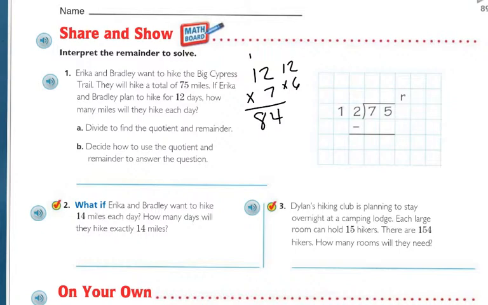So let's try 12 times 6. 6 times 2 is 12. 6 times 1 is 6, plus 7 is 72 (sic: 6 times 1 is 6, plus 1 is 7, giving 72). So 6 is going to work. So I have 72, because 12 times 6 is 72. I'm going to subtract. I'm going to get 3. So now I have 3 left over.